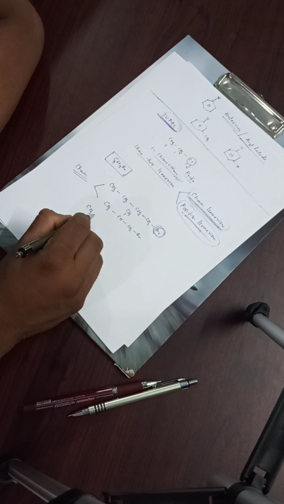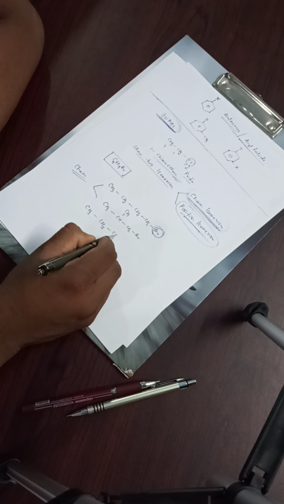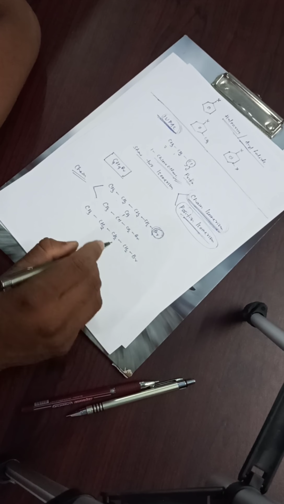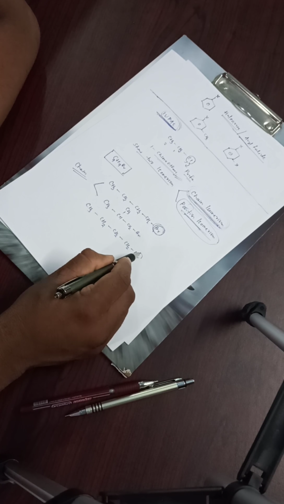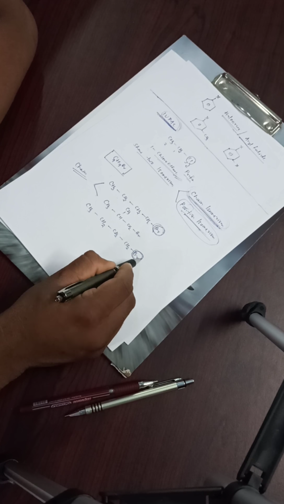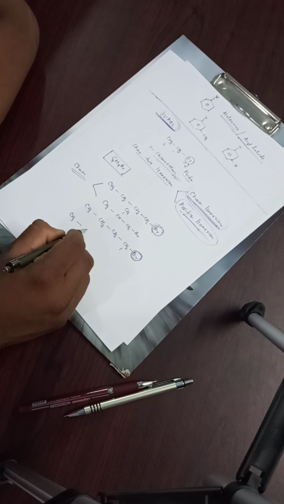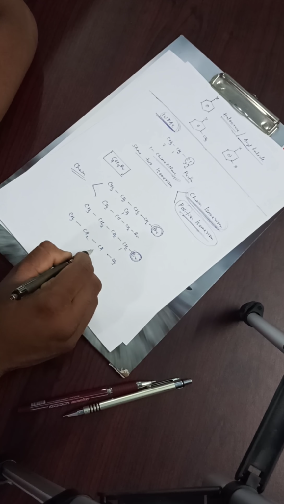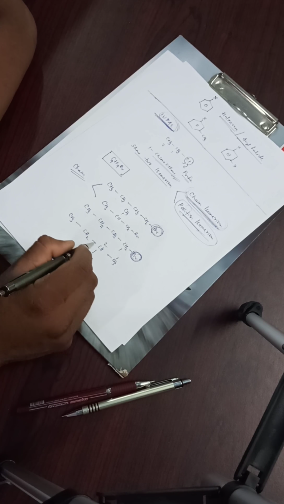And what are position isomers? What about position isomer? CH3CH2CH2CH2Br. For the position isomer, you have to change the position of the halogen atom Br. Here it is in the first position. If you change here, it will be in the second position.